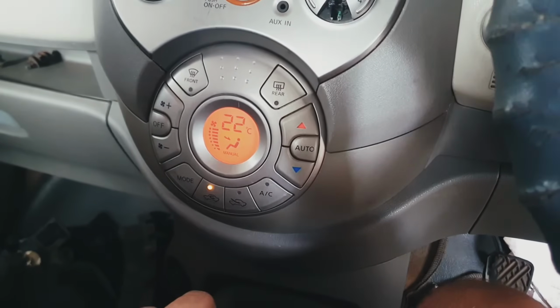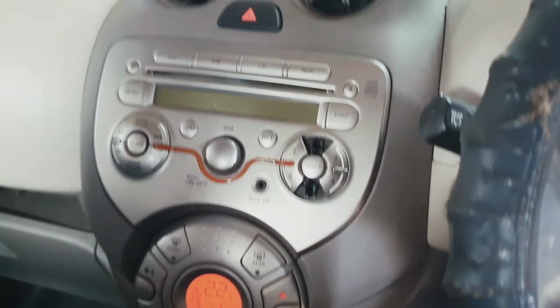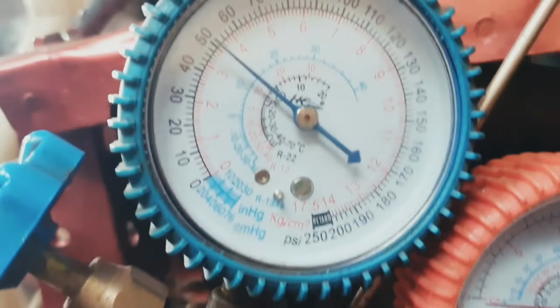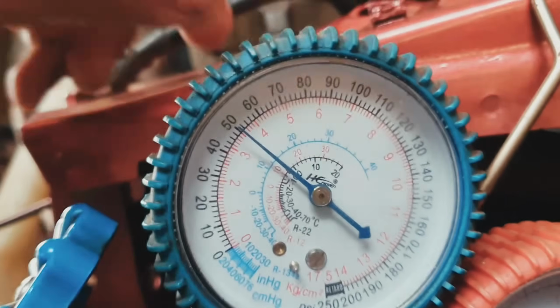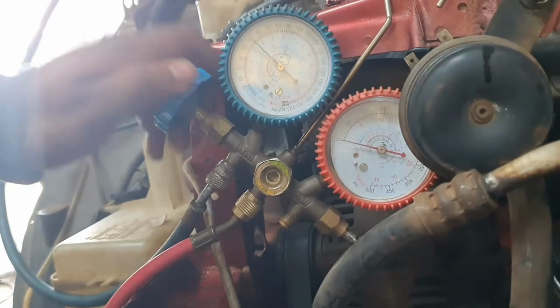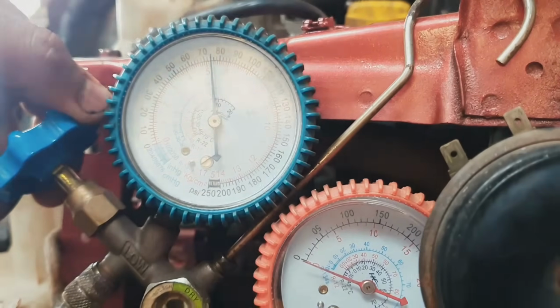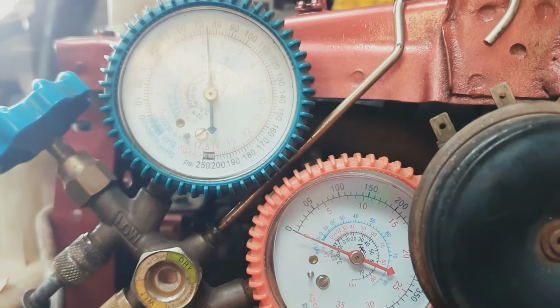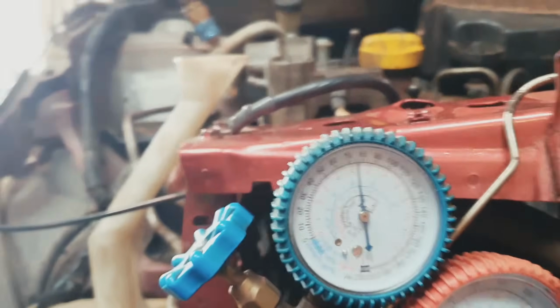Once I put the AC system off, we should go and check what pressure it's showing me. So yes, now you see there is not sufficient gas. It should be around 80 psi. So now what we are going to do is fill it up. Once we fill it up to 80, I will tell Nathan to go and put the AC back on. Just put the AC on.